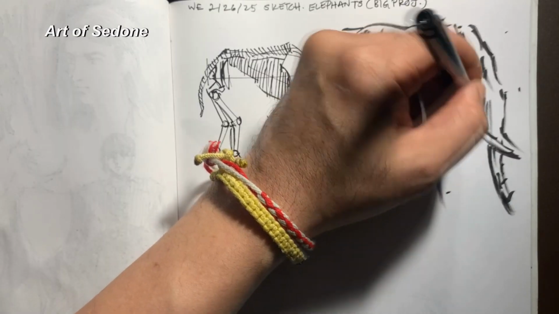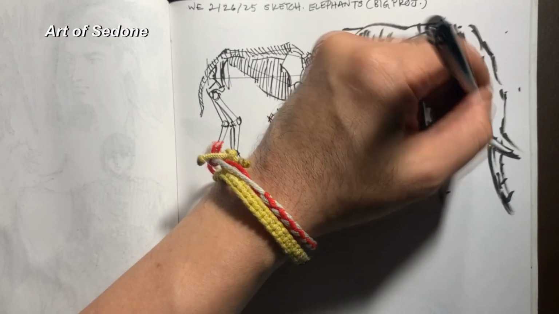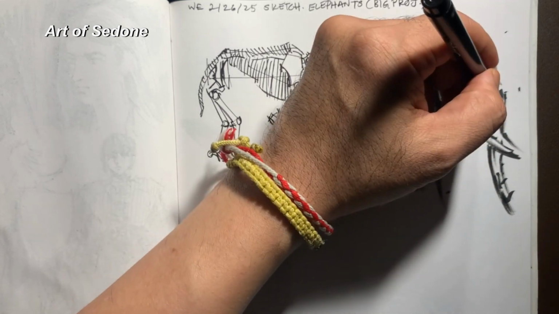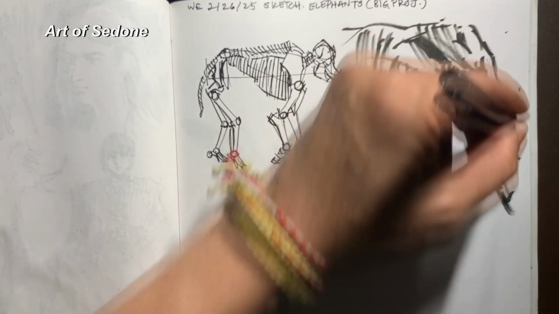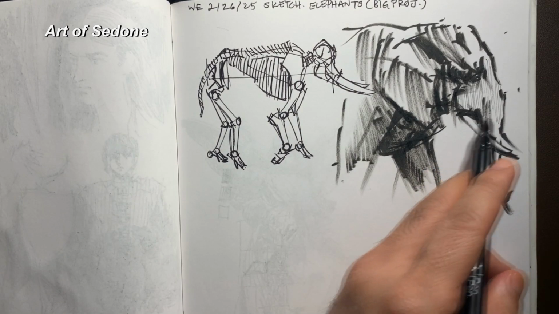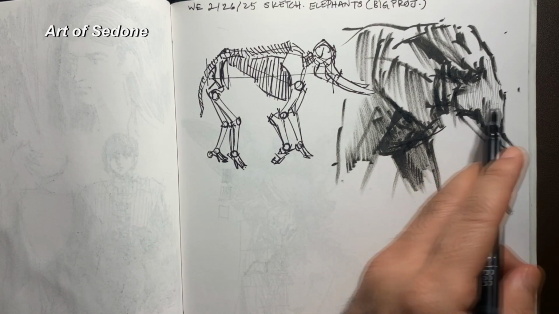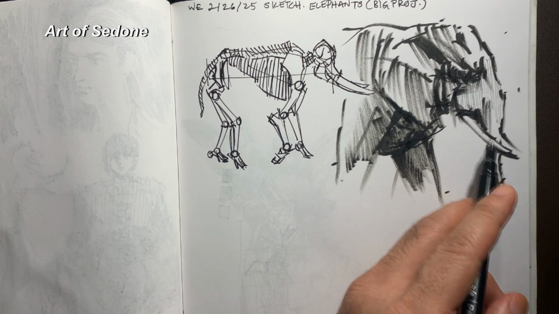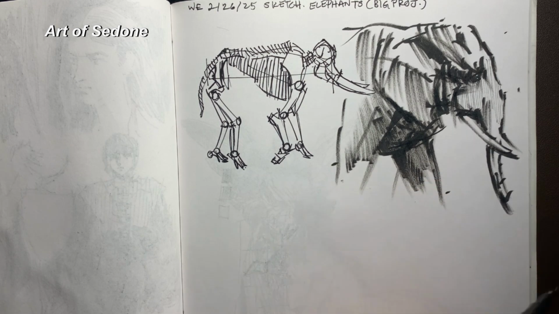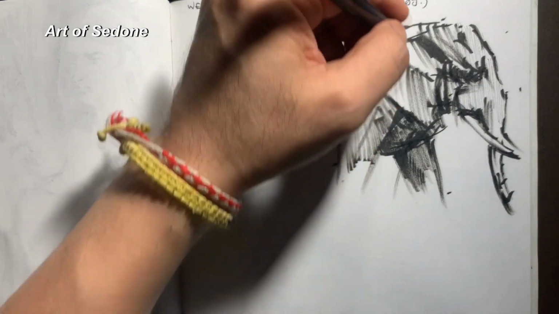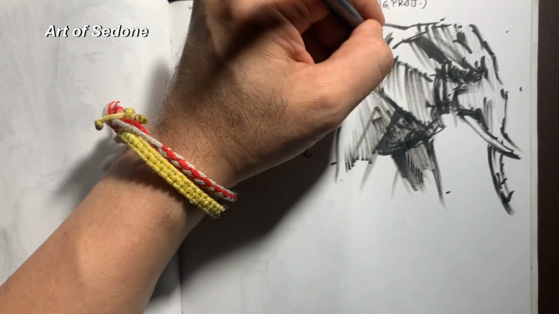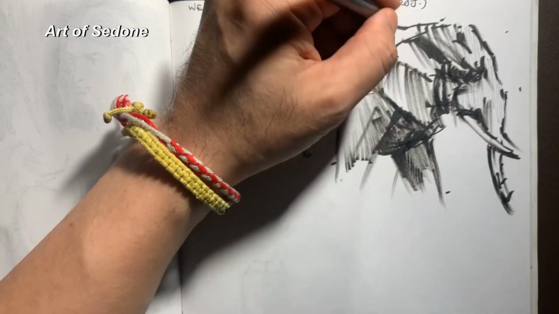You can begin by using parallel lines to just add a gray tone to it, since that would be the light, and that'll be the brightest. And I'm just using a parallel cross hatching, keeping it simple.